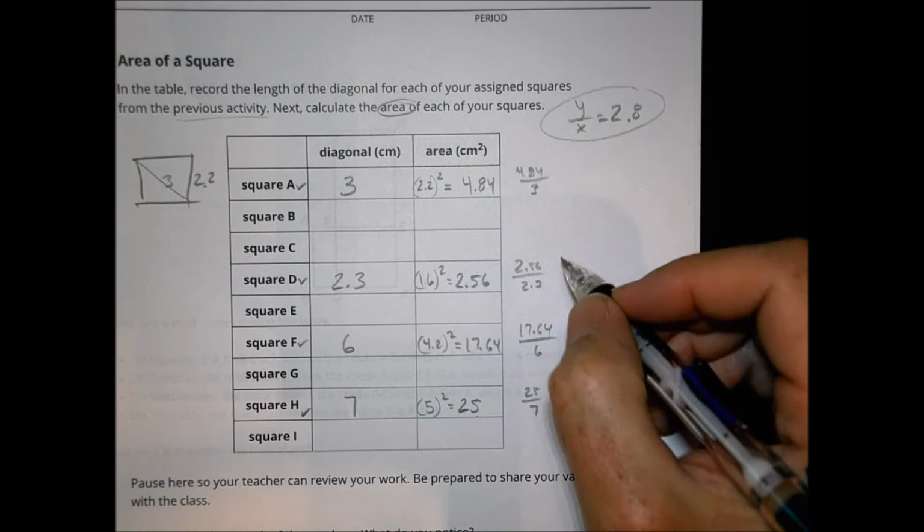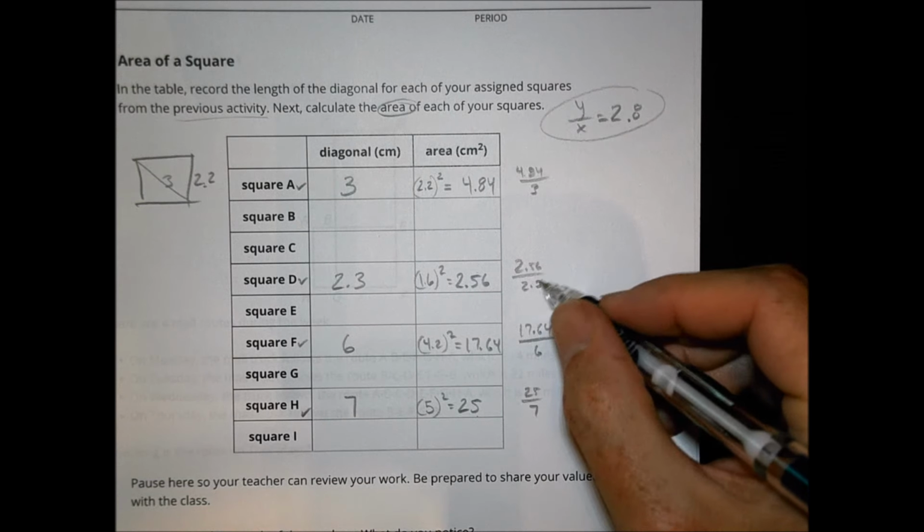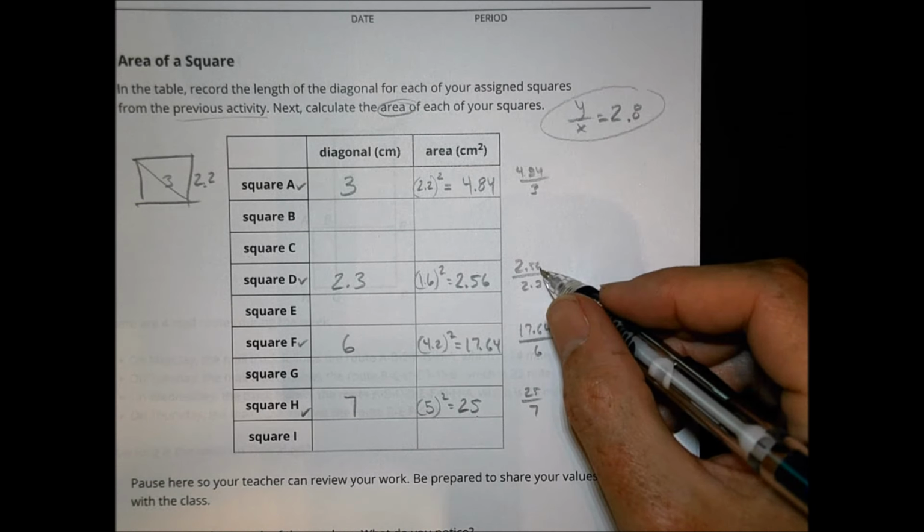Okay, a few things you notice right away. Here, these values are pretty close to each other, aren't they? We're pretty much almost like a 1 value.